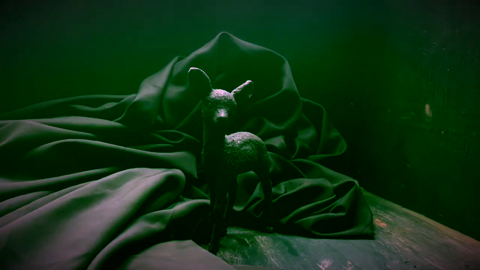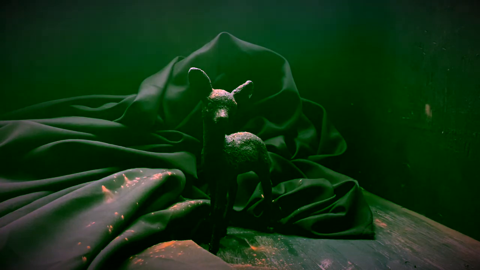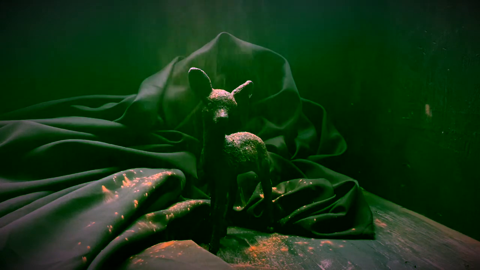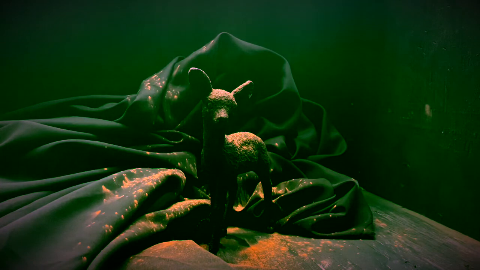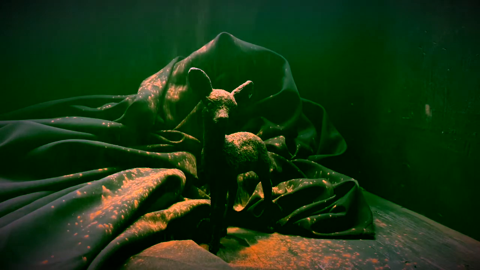So I'm doing the experiment again for good measure, this time with orange powder, and also run through a filter to make the effect a little more dramatic. Here I've tried to be mindful of how I've arranged the figure relative to the cloth, so that as the powder develops specifically on the back and head of the deer, it's going to be juxtaposed up against this dark cavern of cloth in the background.